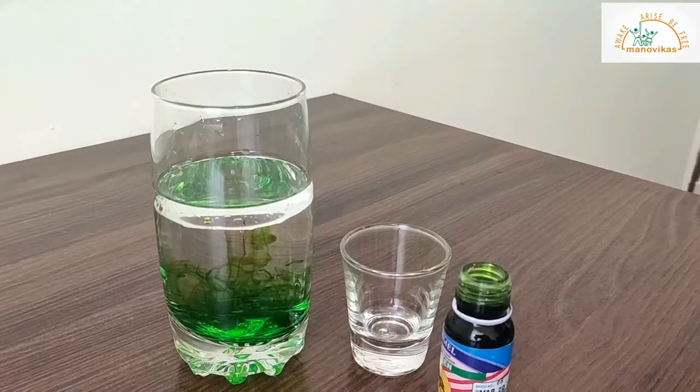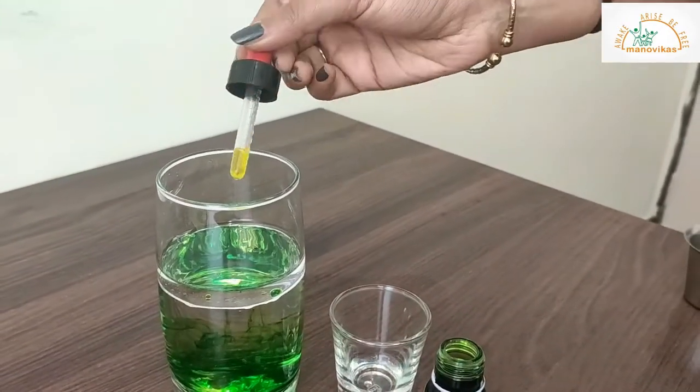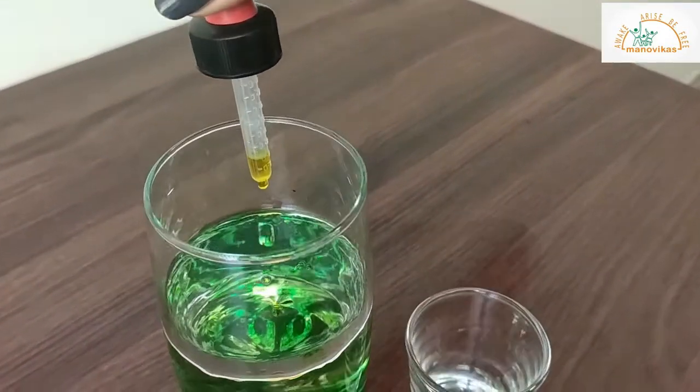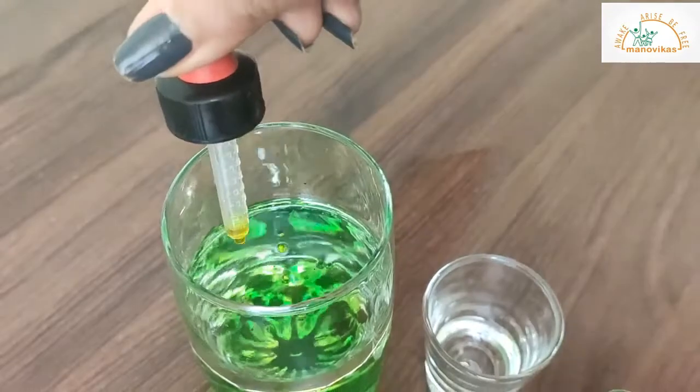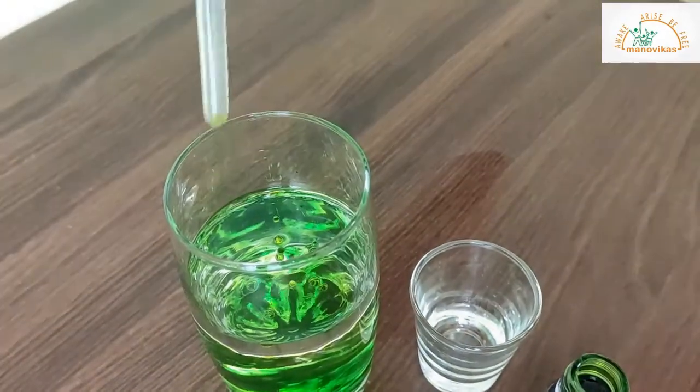Students, you can try this experiment with more than one food color. Here I am adding one more color. So I have added a few drops of yellow food color into the glass.